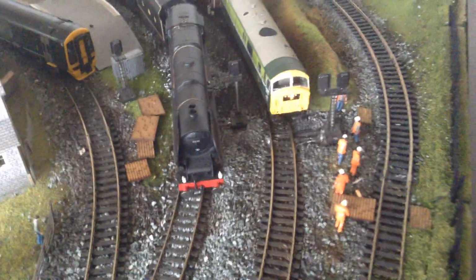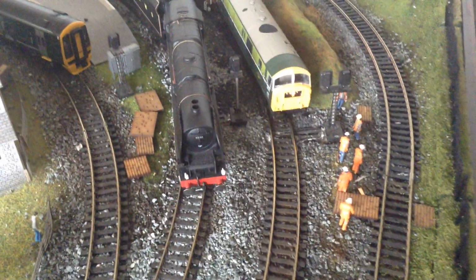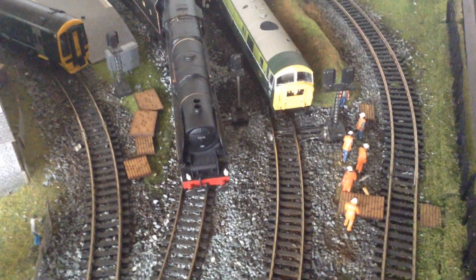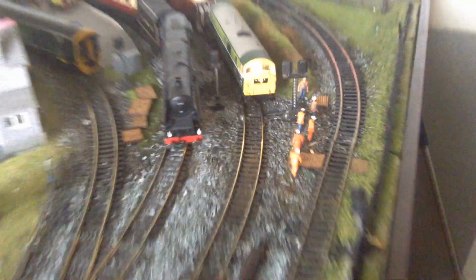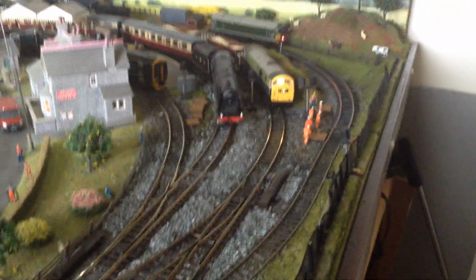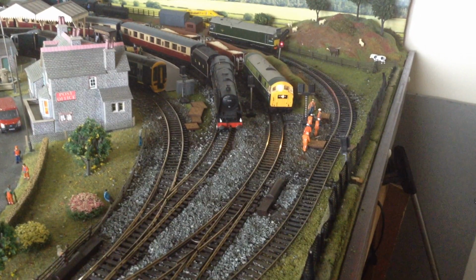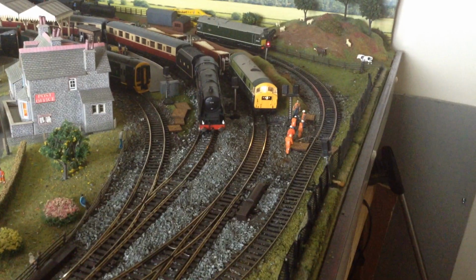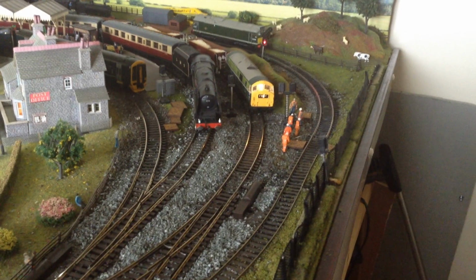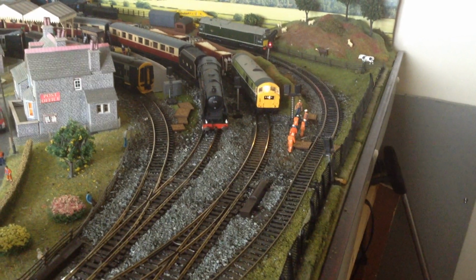And then you'll see the cab come on. There we go. Now we should do the horn once, and then it'll go. There we go. Now it's going to start off and go around and do his little loop.